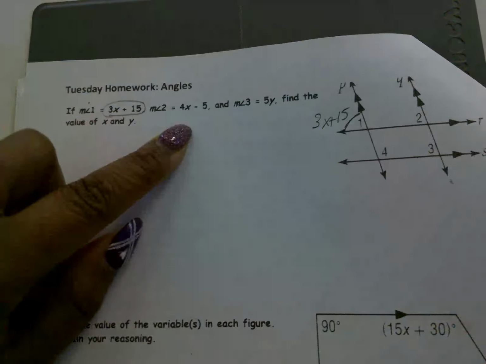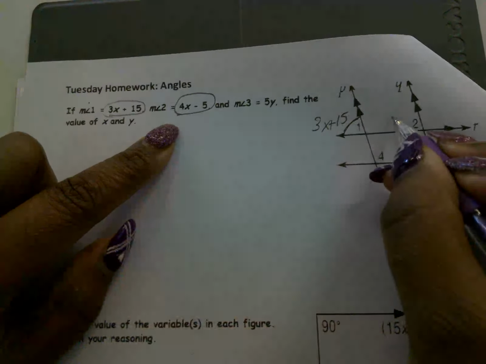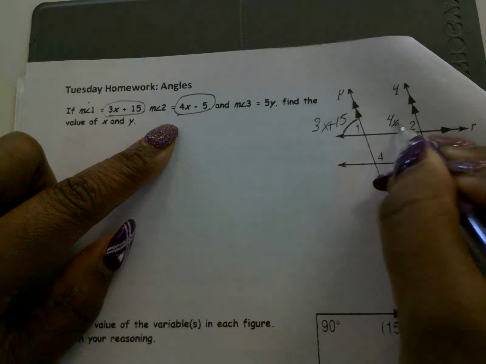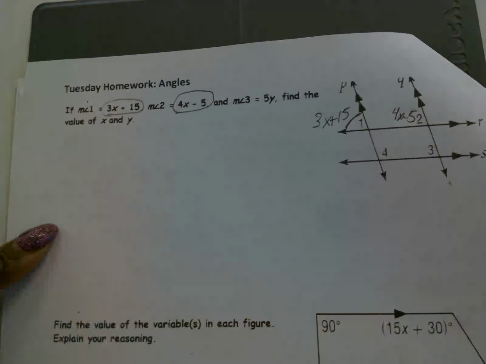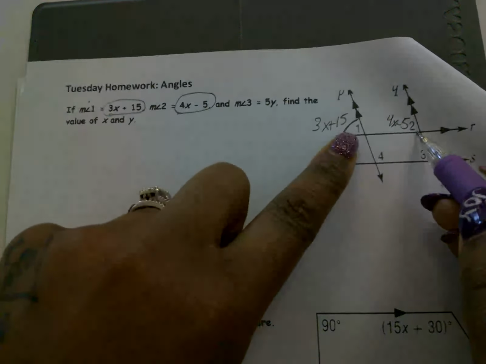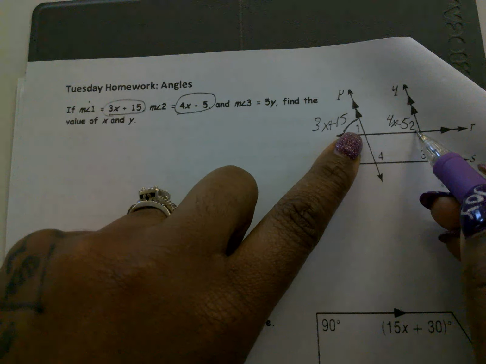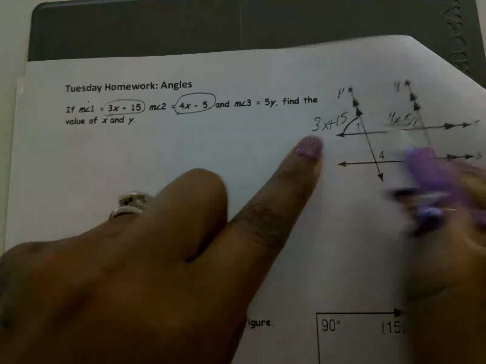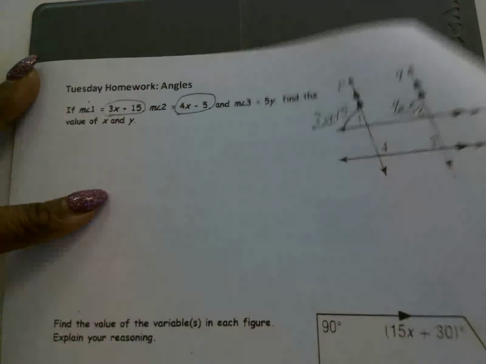The measurement of angle 2 is going to be 4x minus 5. Okay. So these two angles right here are congruent because they correspond. So I can set these two equal to each other because they are equal, and I can solve for x.